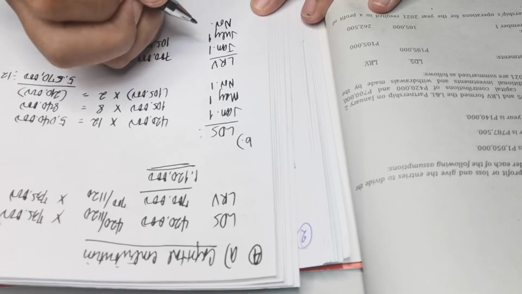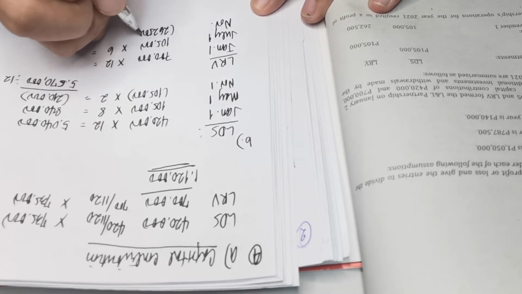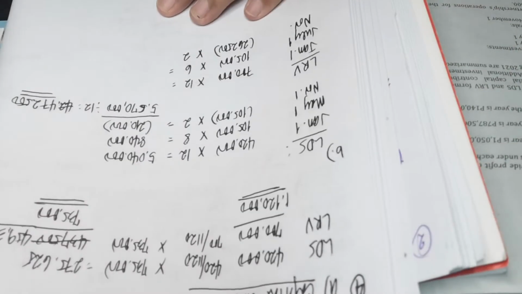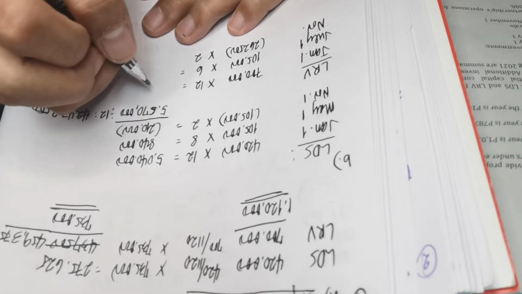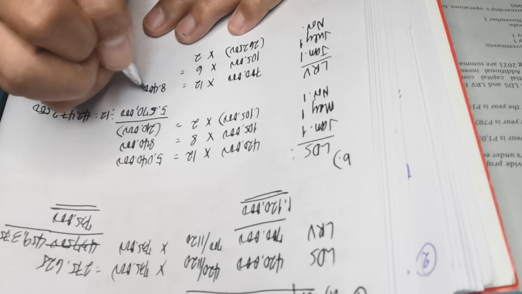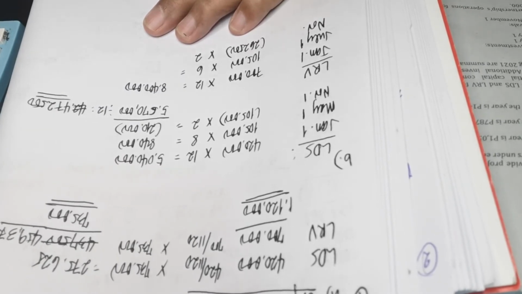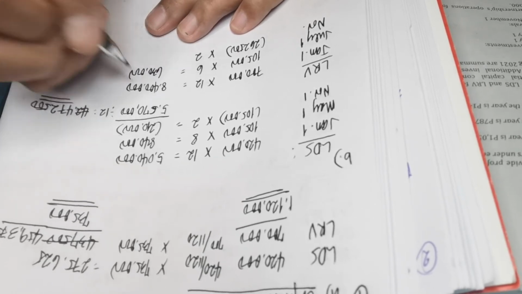And then November, meron siyang withdrawal na 262,500, so times 2. So this is 700 times 12, 8,400,000. 105 times 6, so this is 630,000.